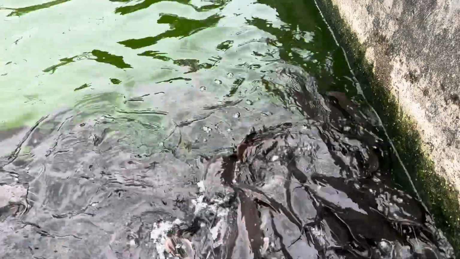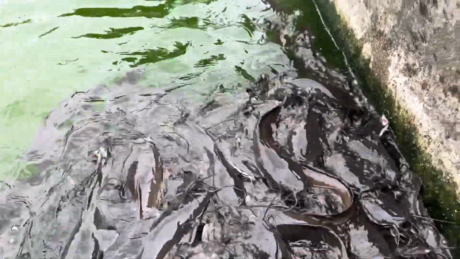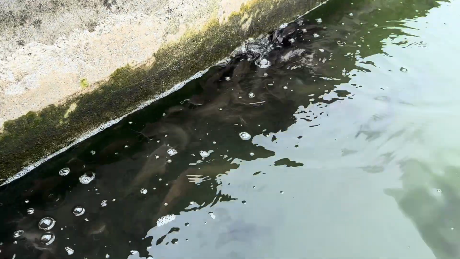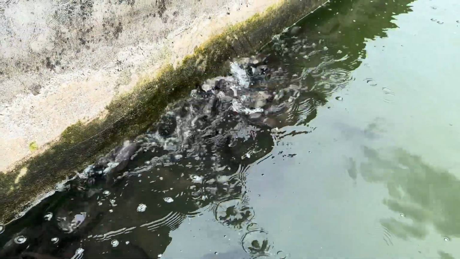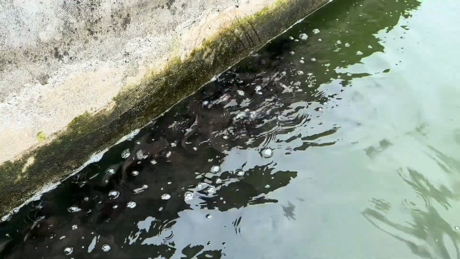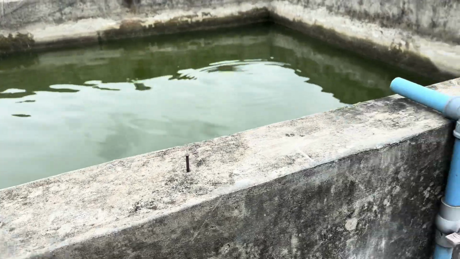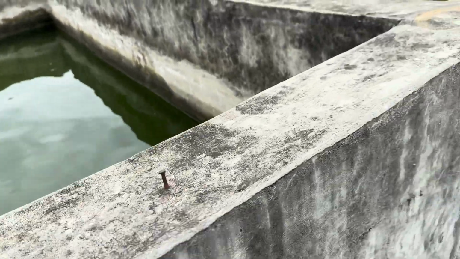So my view today is all about the earthen pond and the concrete pond. If you wish to use the earthen pond, you have to know that this kind of pond takes lots of space. Though they are easy to maintain and they stand the test of time, they take larger space, and that is one disadvantage compared to the concrete pond.